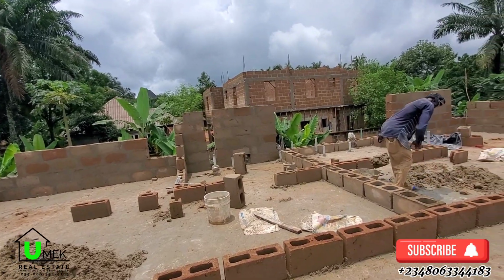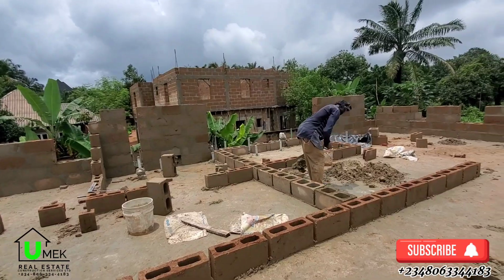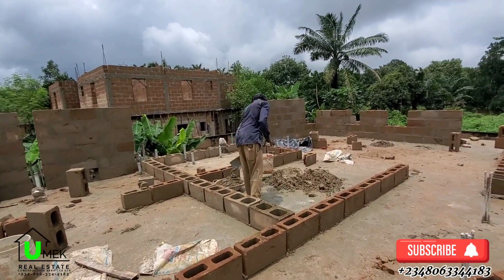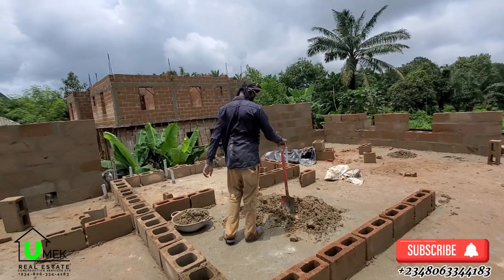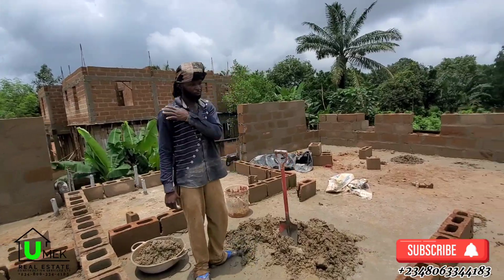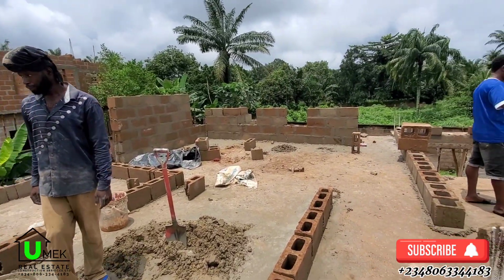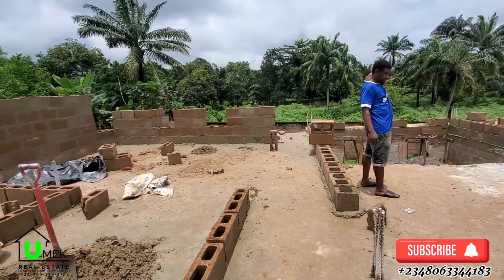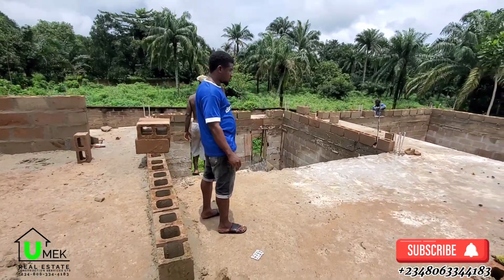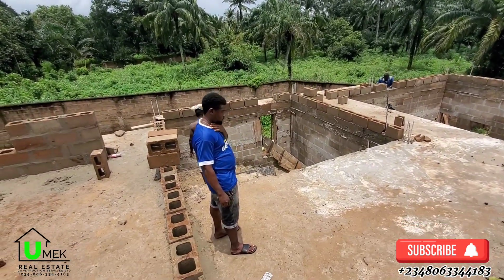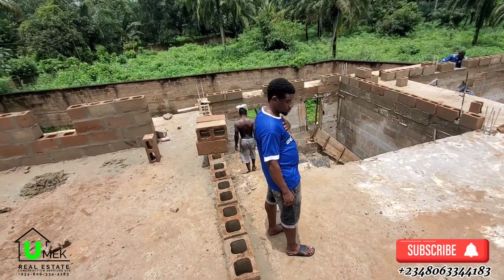For this project, our window level was 2 blocks from the ground. That's like 450 millimeters, just a little less than half a meter. So here we are focusing on marking out the windows, since we've already established the doors, so that after marking out the windows, the work can speed up.